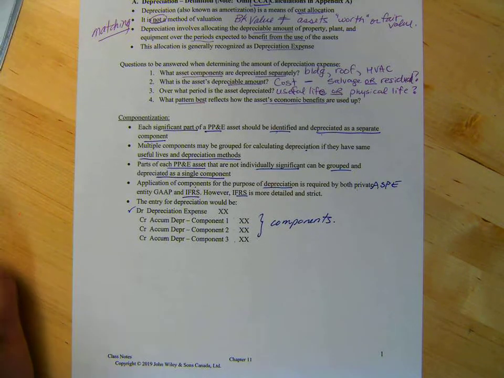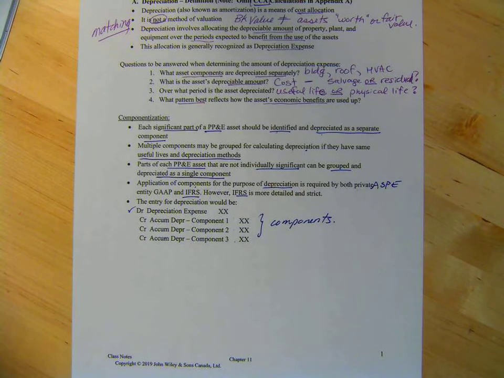Now, on page 2, pages all stick together.